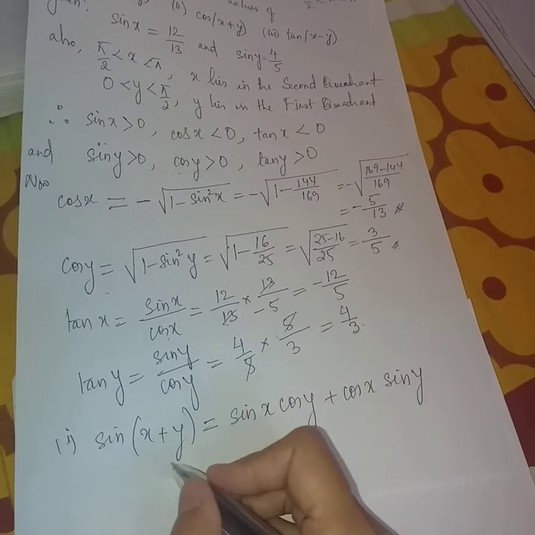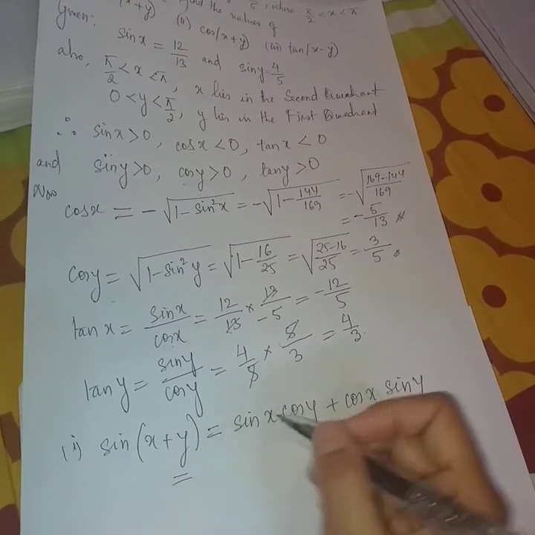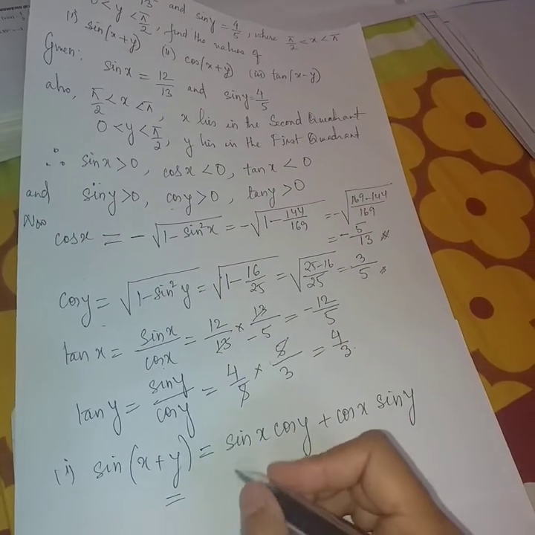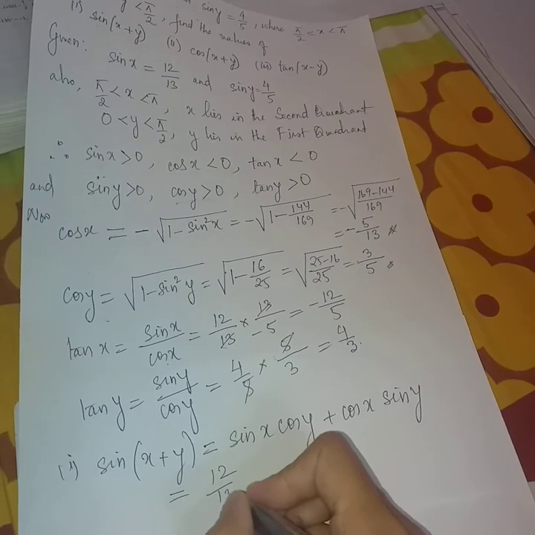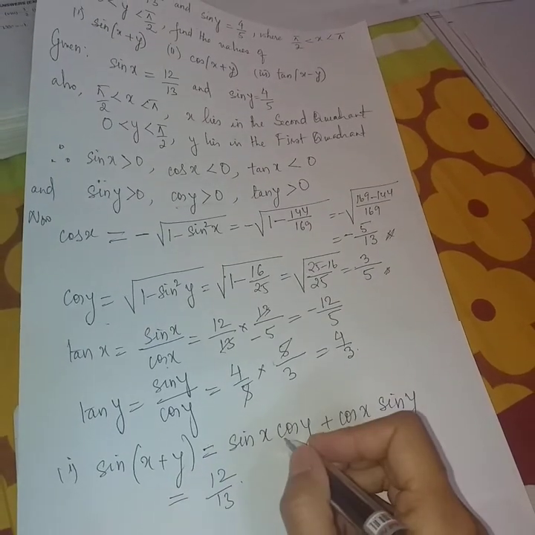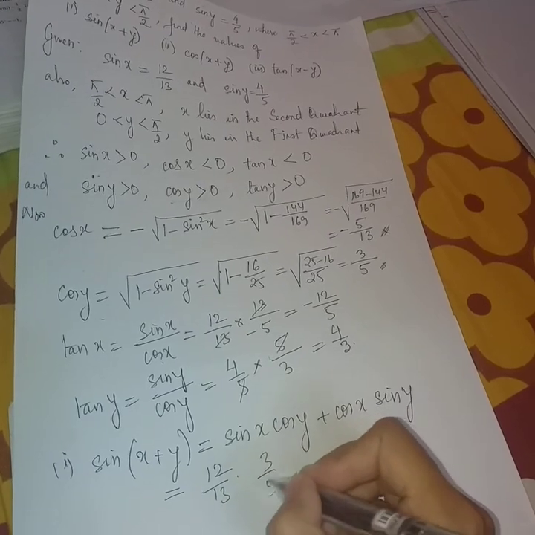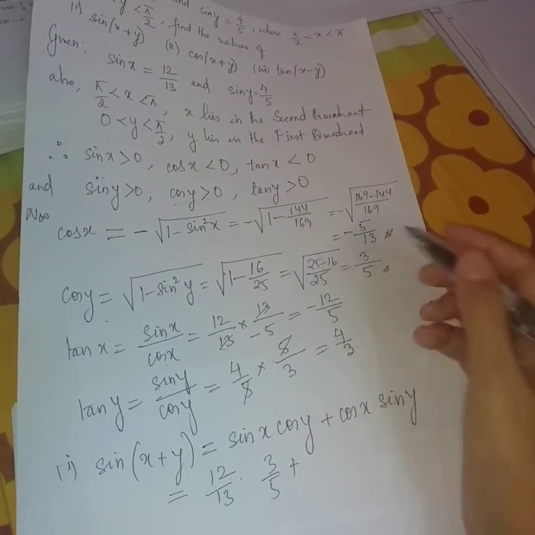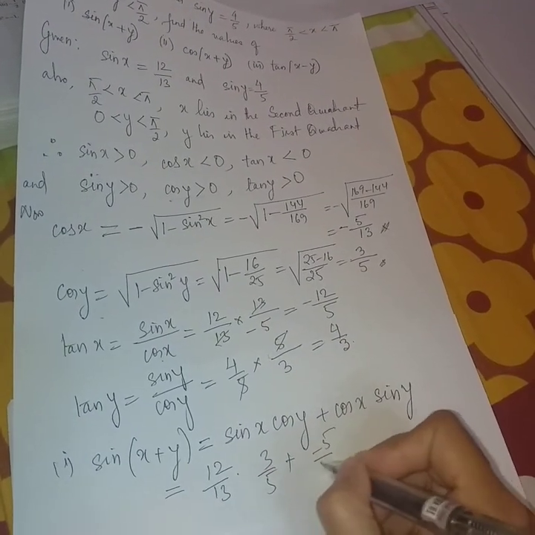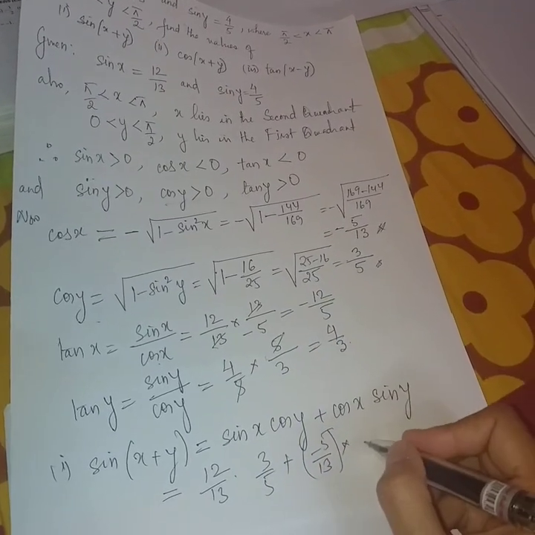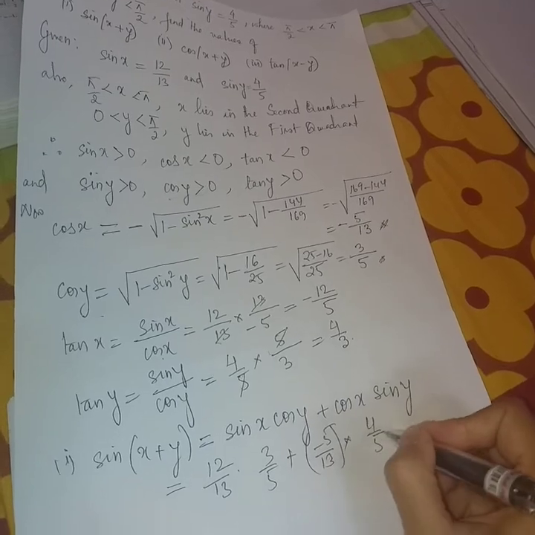So now what is left is just to put the value of sine x and all. So we know the value of sine x is 12 by 13. Cos y is 3 by 5, and cos x is minus 5 by 13, and sine y is 4 by 5.